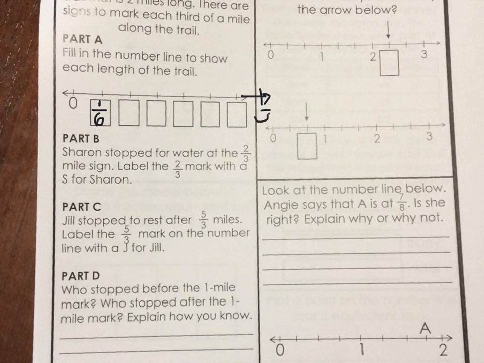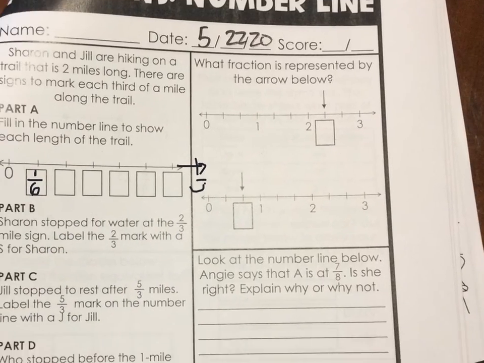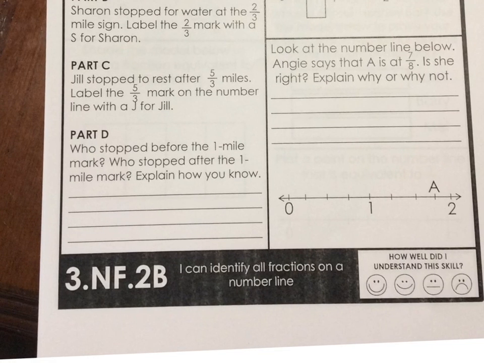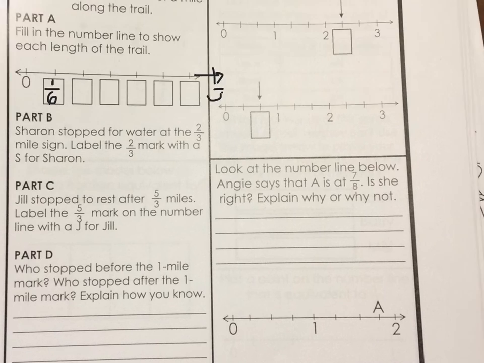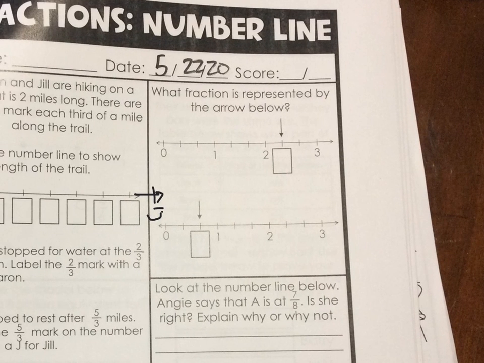Okay. So it says, who stopped before the 1 mile mark? Who stopped after the 1 mile mark? Explain how you know. Okay. And I'm going to let you guys work on that one. Now, on part D, again, who stopped before the 1 mile? So you want to say either Jill or Sharon stopped before the 1 mile, and then Jill or Sharon, whoever, stopped after the 1 mile. And then it says, explain how you know. I know because, and if you need to write on the back of your paper, go ahead and do so. All right? Okay.